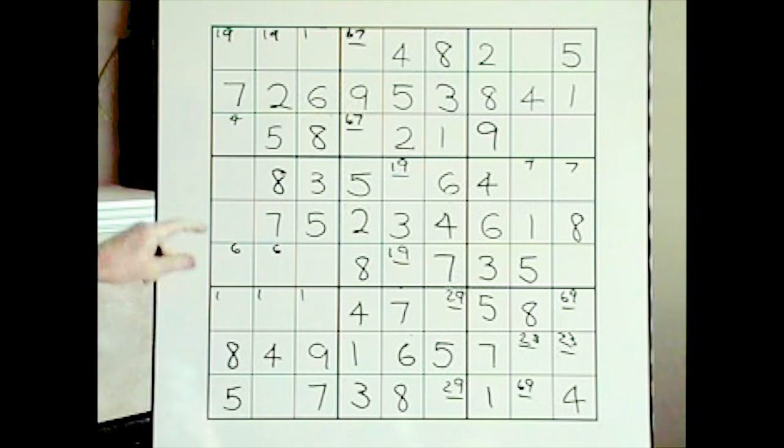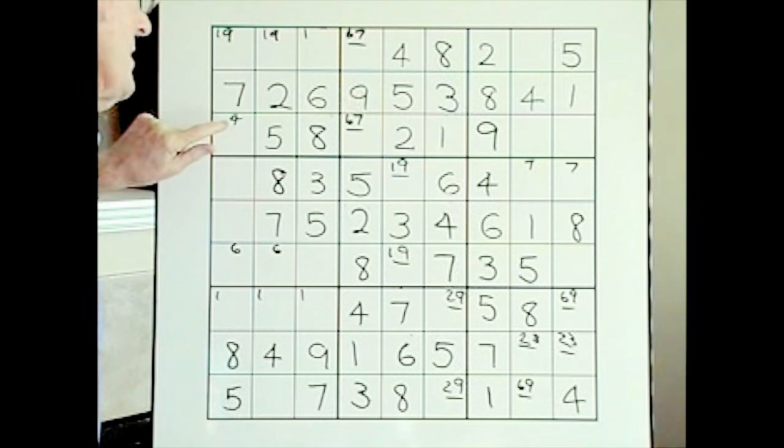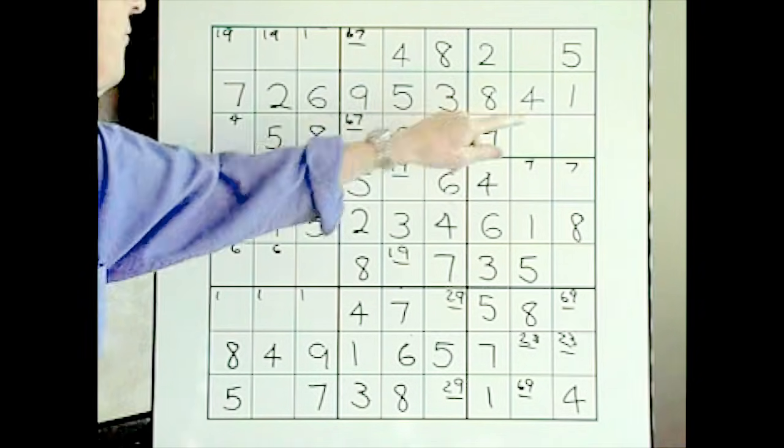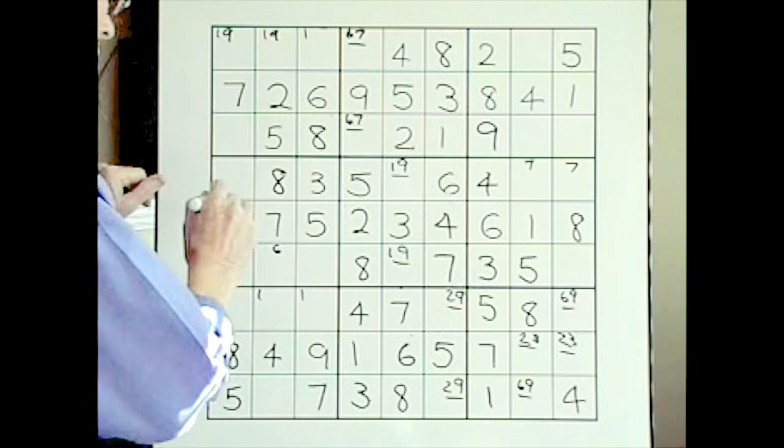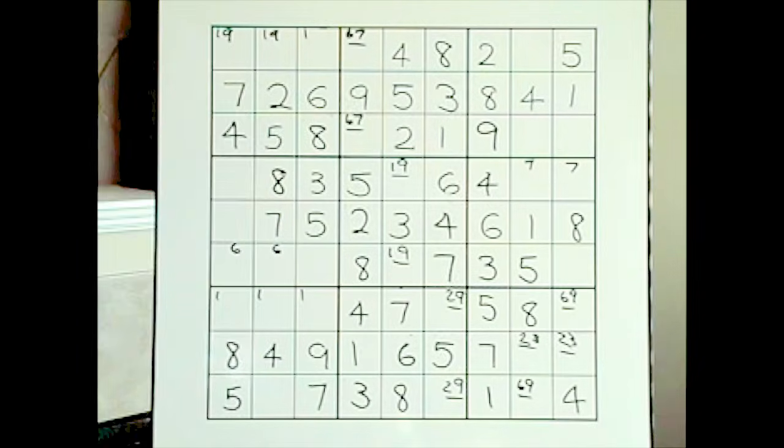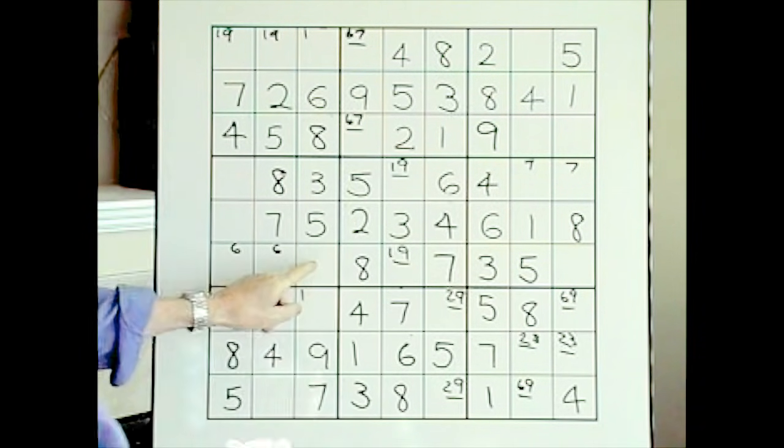Now, I looked at this, by the way. I didn't see this. Here is a 4, 4, 4. So this becomes a 4. That'll help us. If this is a 4, what's the ramifications? And this is a 4, left, center, this becomes a 4.